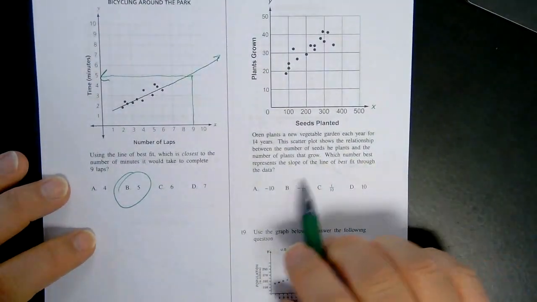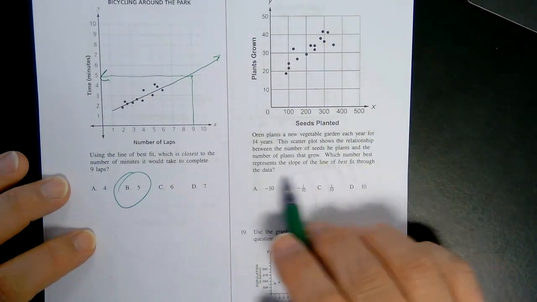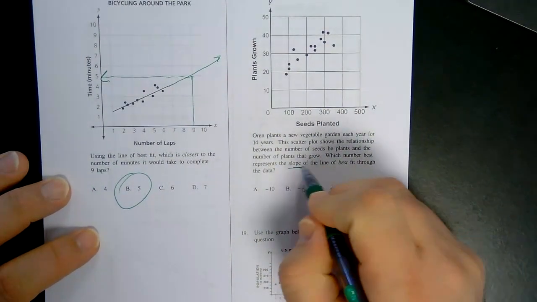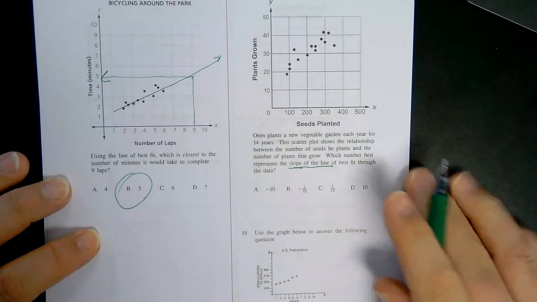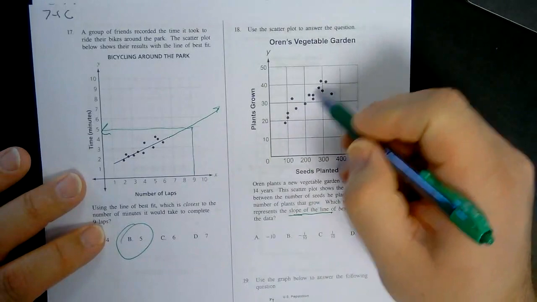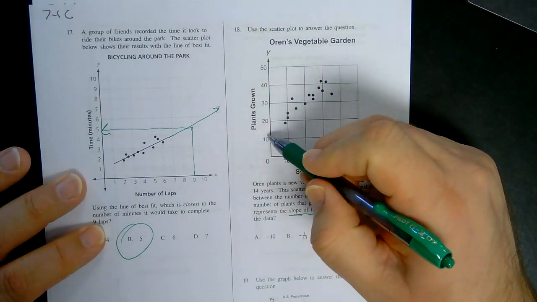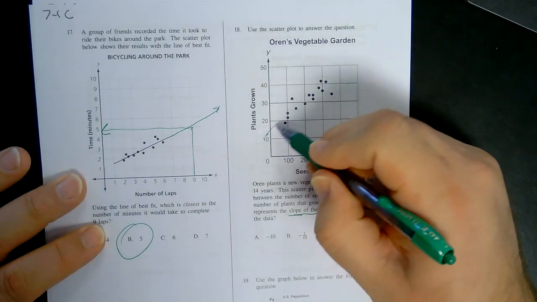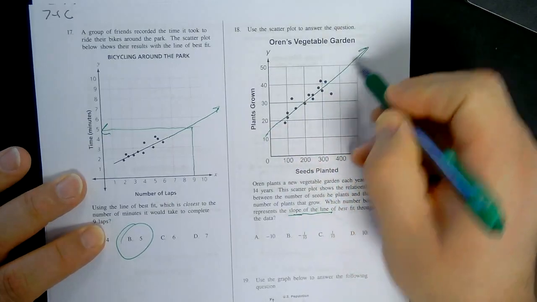Alright, next one. Which number best represents the slope of the line of best fit? We don't have a line of best fit right now, so you need to draw a line of best fit as best as we can. Maybe something like this.